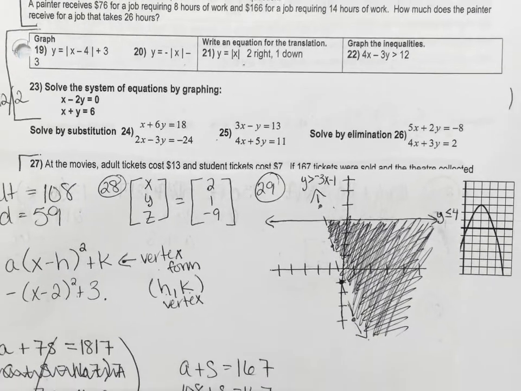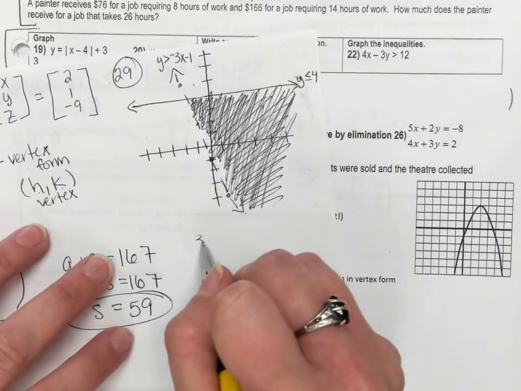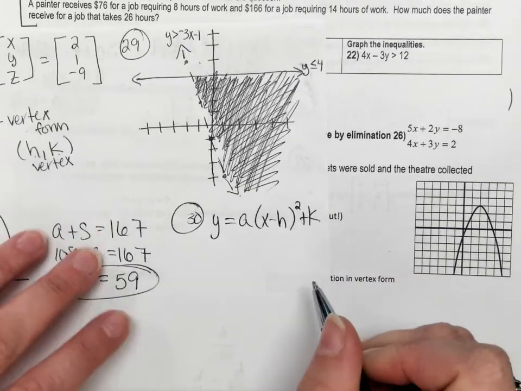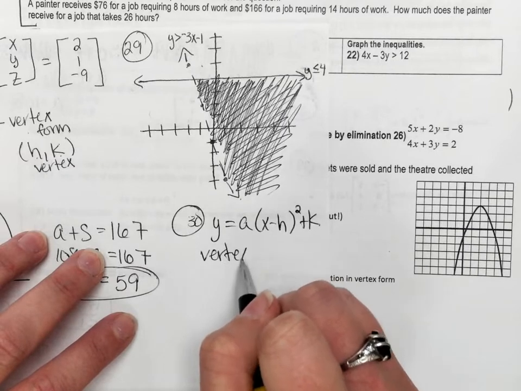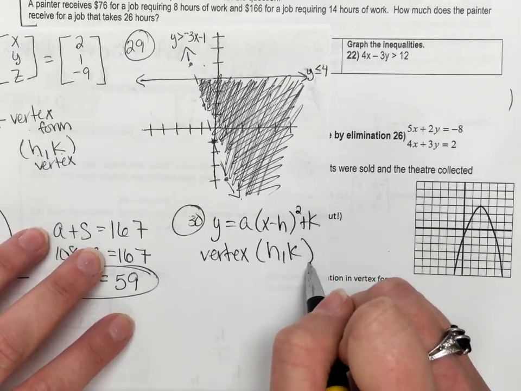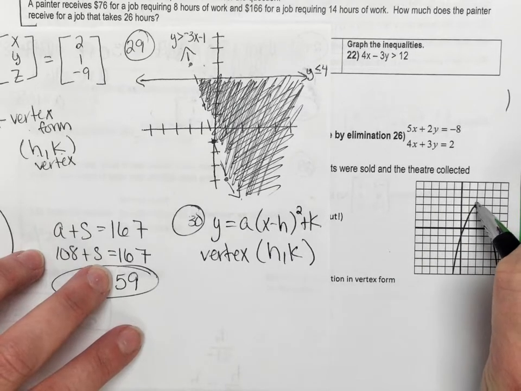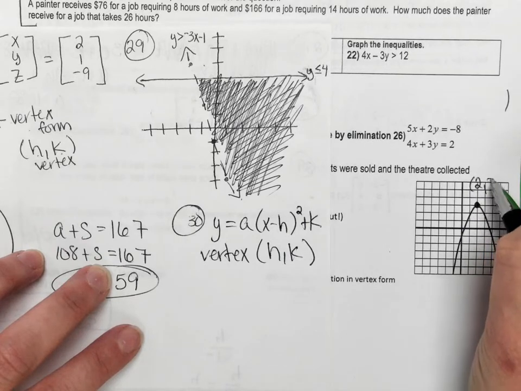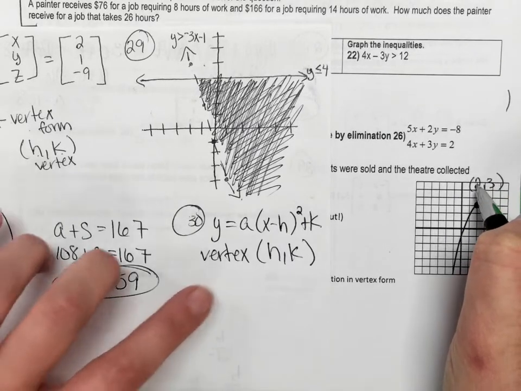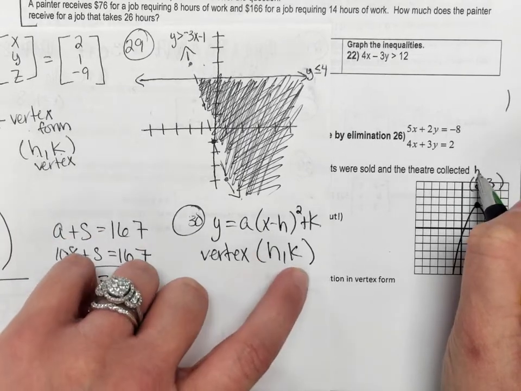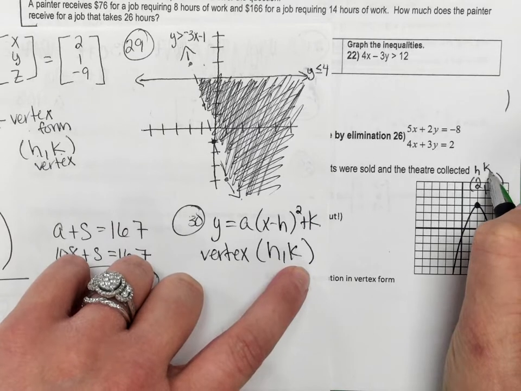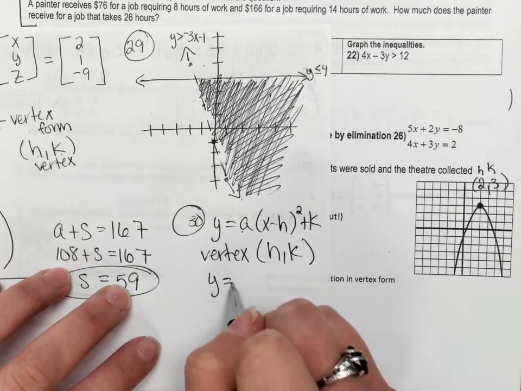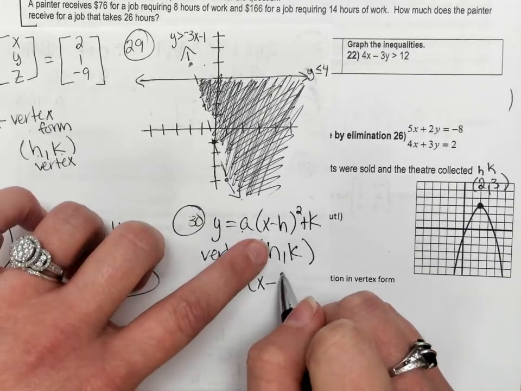Okay, vertex form. Let's just start back over. Let's do this one. 30 over here. So vertex form is a(x minus h) squared plus k, right? Where your vertex is the h and the k. So this is my vertex. What's the ordered pair for this vertex? 2, 3, right? So that means 2 is what letter? H, and 3 is what letter? K. All right, now since it's flipped upside down, what does that mean that my A is? -1.